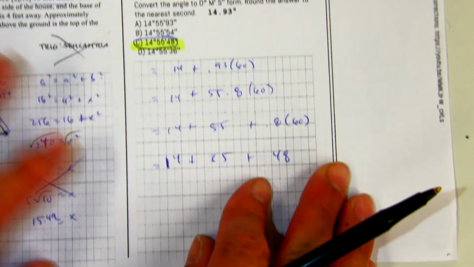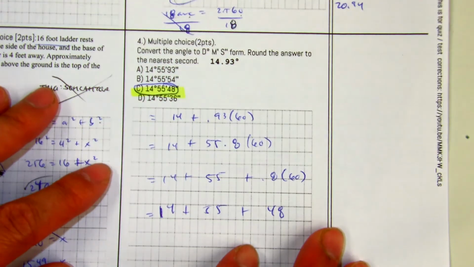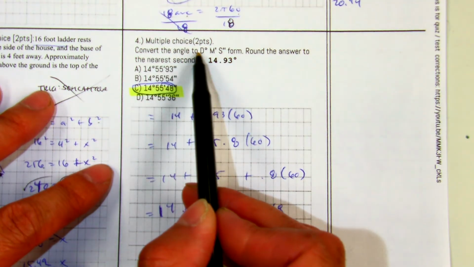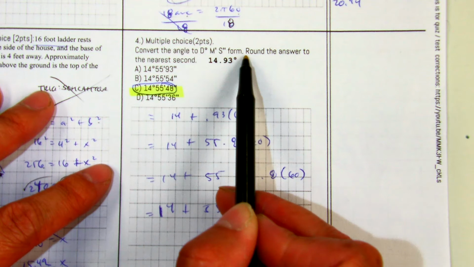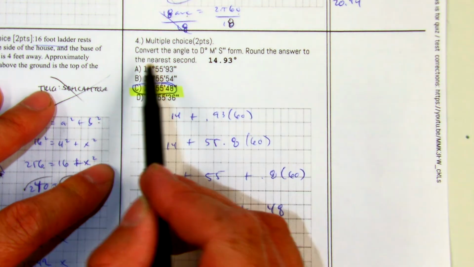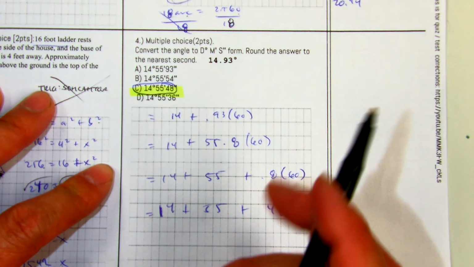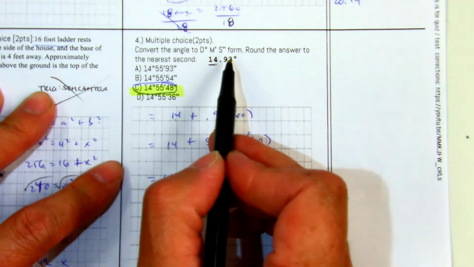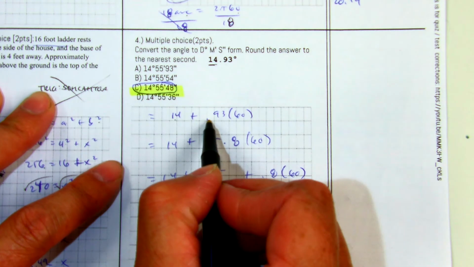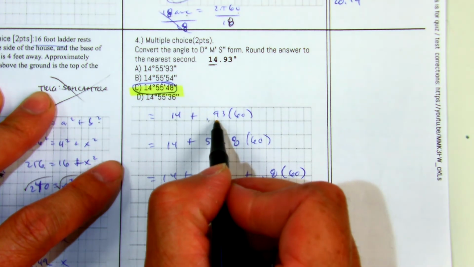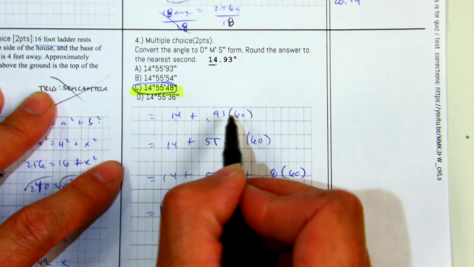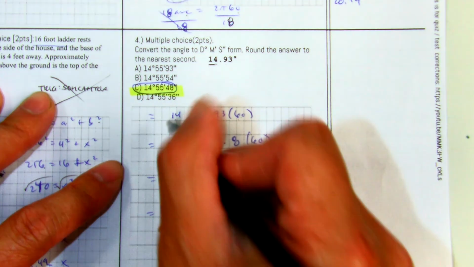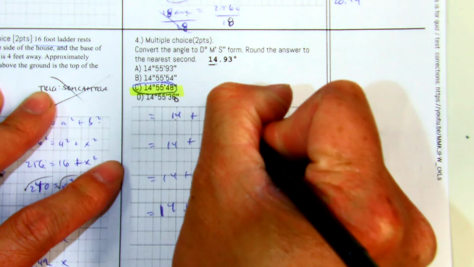Question number 4. Convert the angle to degrees, minutes, and seconds form. Round the answer to the nearest second. This is a whole degree, 14, and this is part of a degree. In 1 degree, there is 60 minutes. So I multiply these two and get 55.8. Again, this is my degrees, this is my minutes, and this is my seconds.